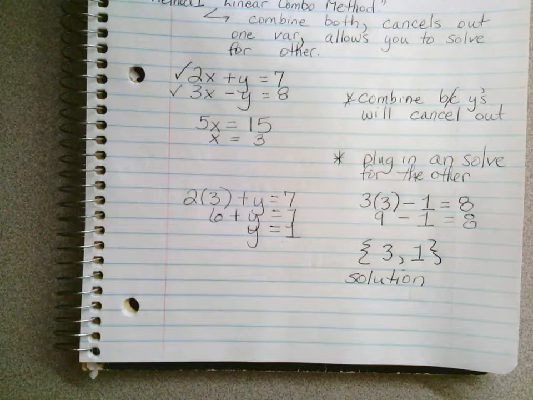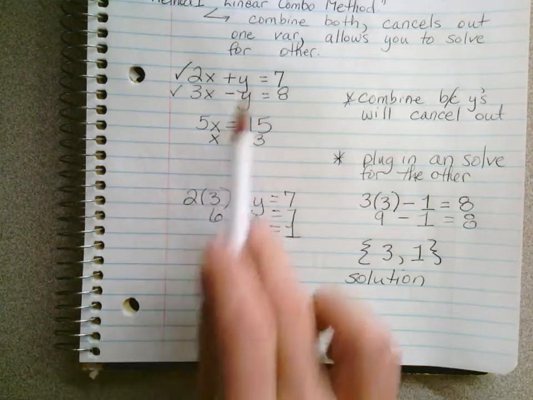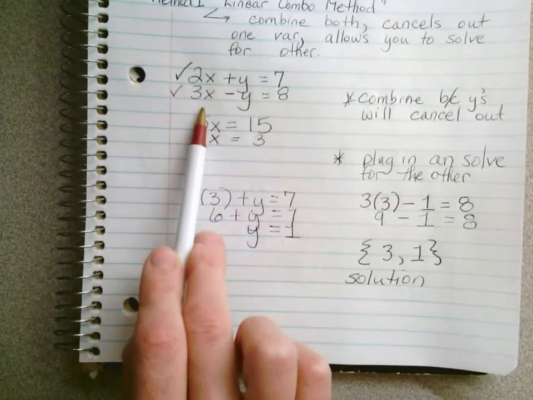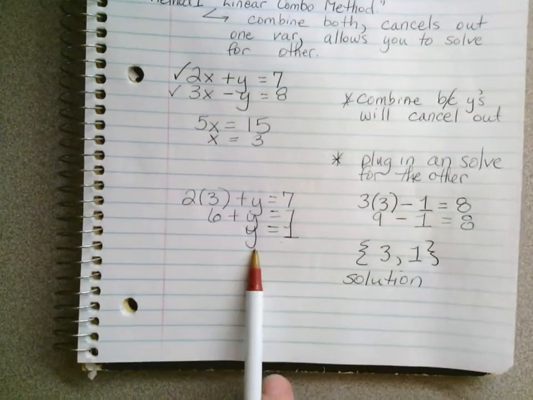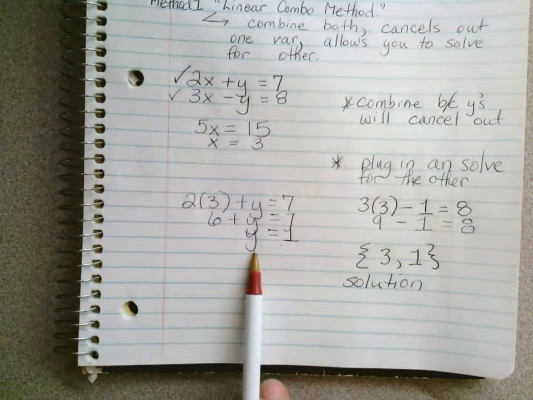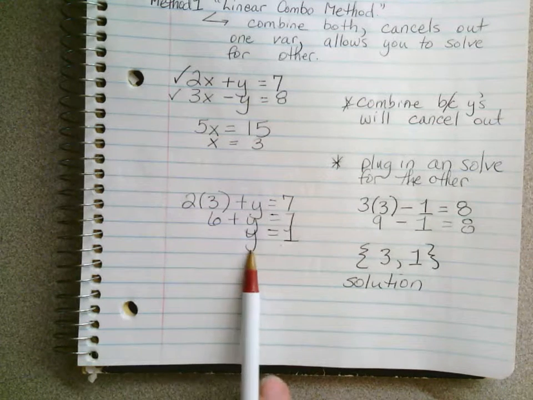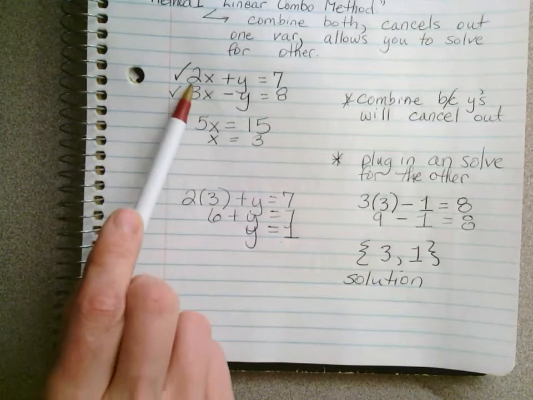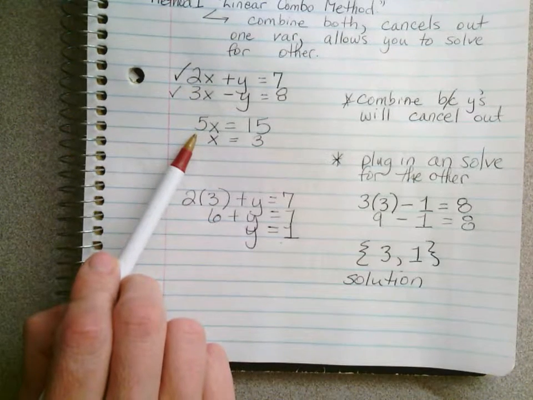Go ahead, question. In the second equation, where do you get the other one? Not that one, the other one. Where did I get the 1 from? Right there. I tested the y that we got from plugging in the x that we got from solving the combination. Oh, okay.